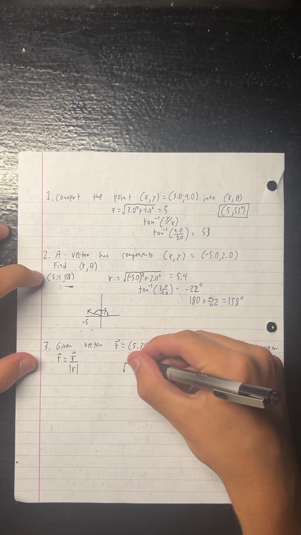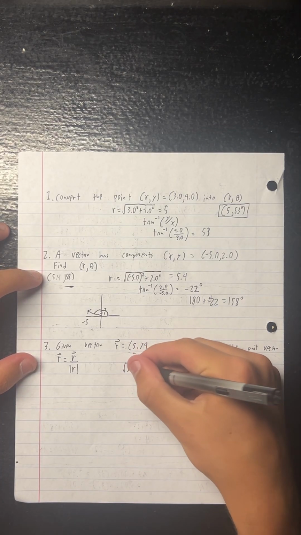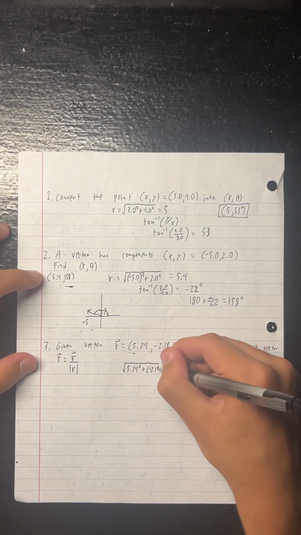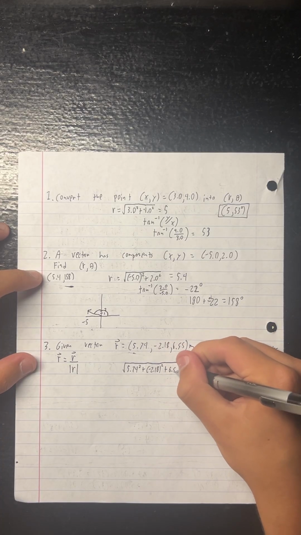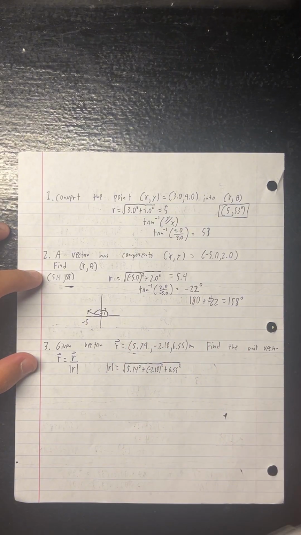Again, it's root and then all the squares to find the magnitude. So it's root of 5.74 squared plus -2.18 squared, let's extend that, plus 6.55 squared. So that is our magnitude.